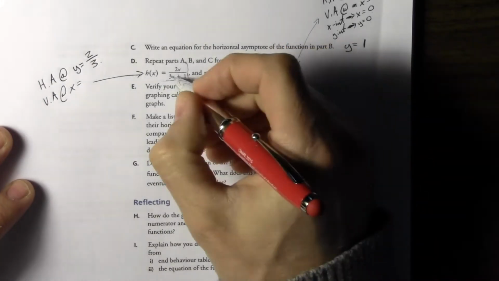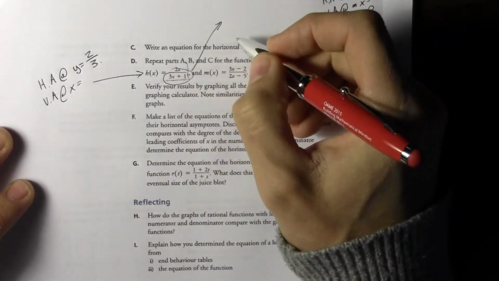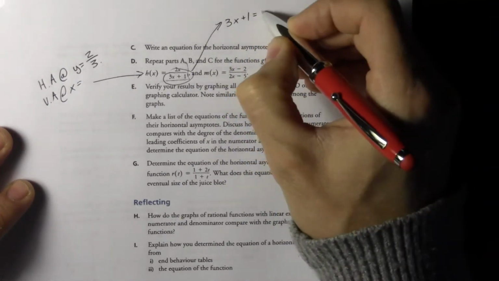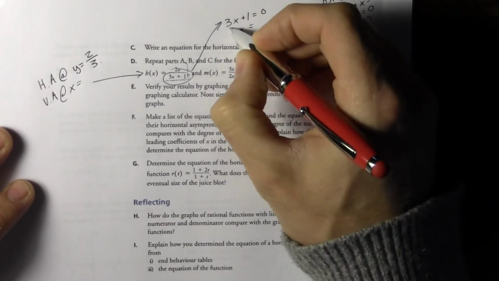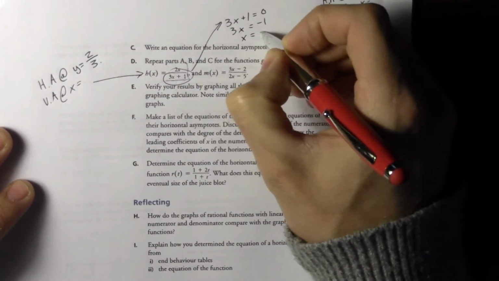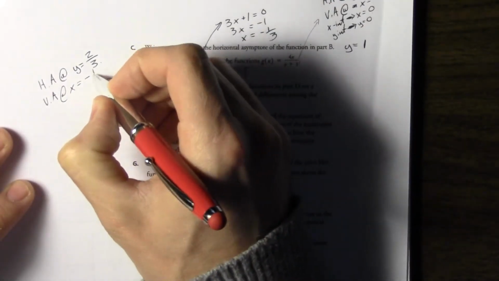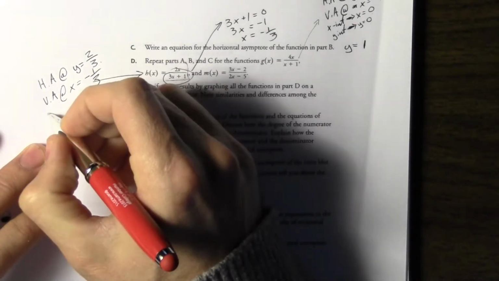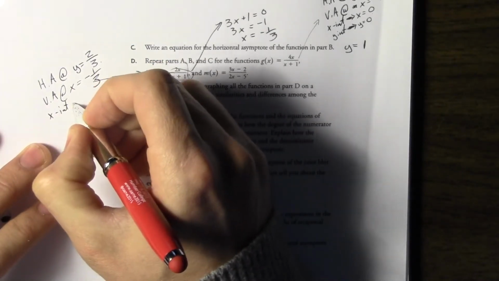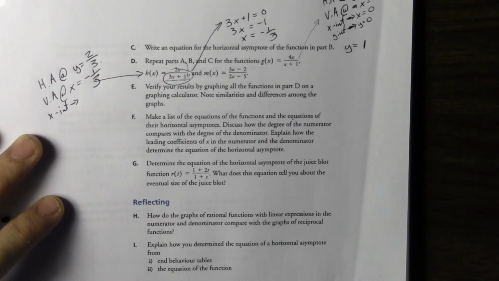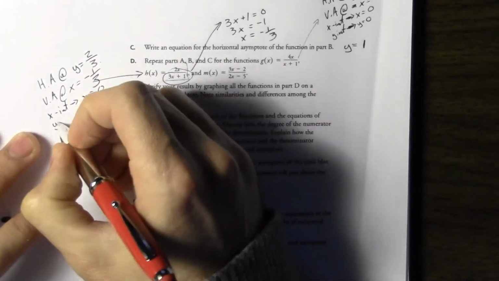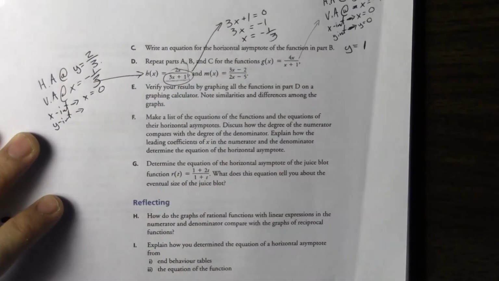Yeah, good. So you're going to set the denominator equal to 0, because that's when we have vertical asymptotes, and then you're going to solve for it. Any questions there? Okay, then we can find our x-intercepts. Your x-intercept is when y equals 0. And then our y-intercept, x is 0.